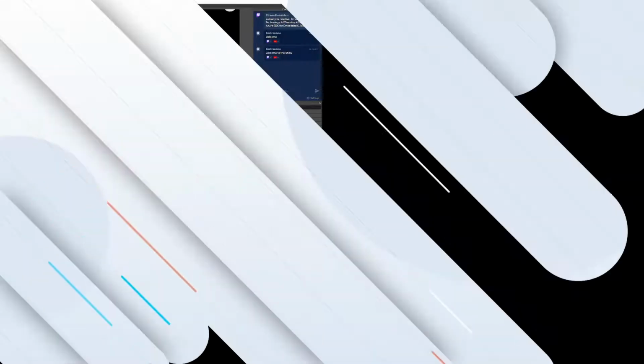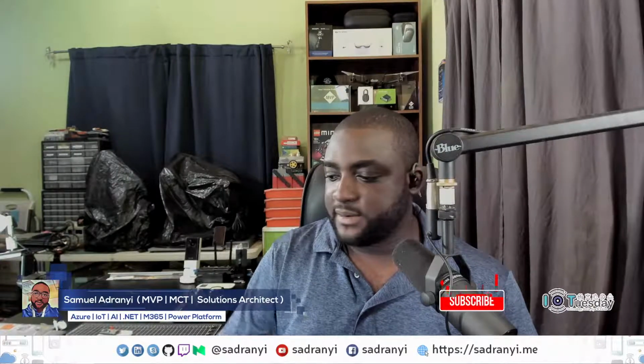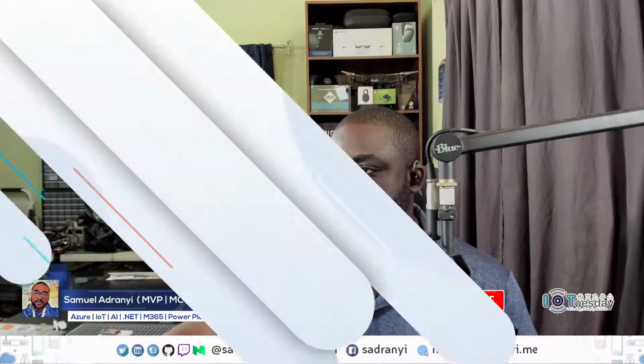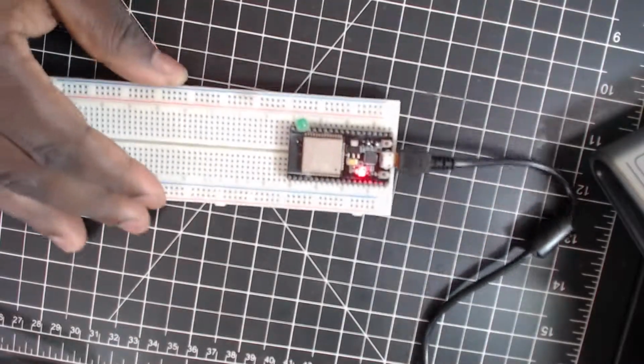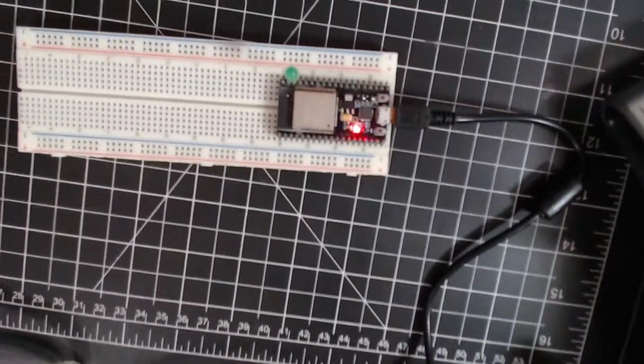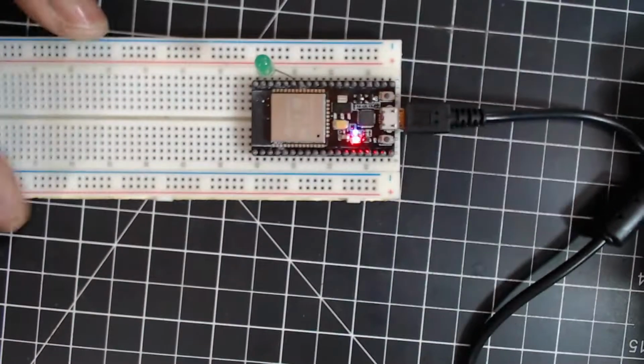So let's start from this one. Let's see. Let's do this. Give me a sec. And let's be sure. Let's take it to the bench. Let's see what's happening in the bench. Let me bring this here so you can probably see this very well.